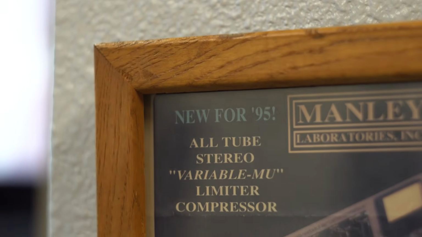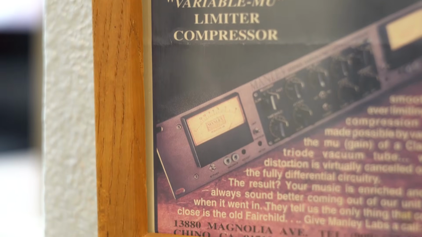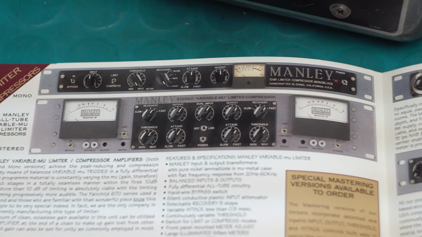The first stereo variable mu unit, that's where the name variable mu got put on the faceplate. That was developed in our first year at Manley Labs in 1993, after we had separated from the prior company. We've been making these things for an awfully long time.